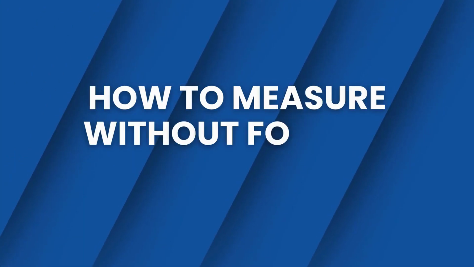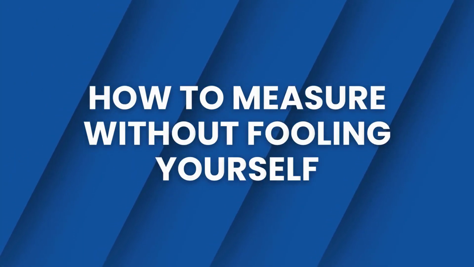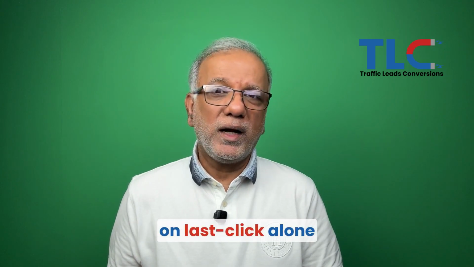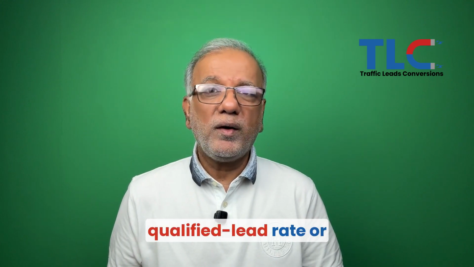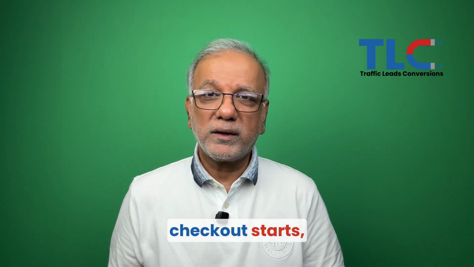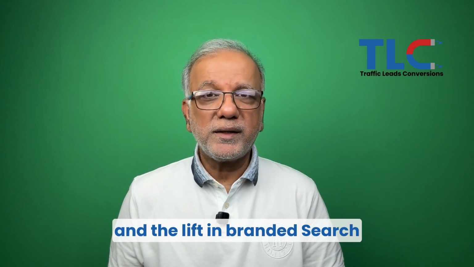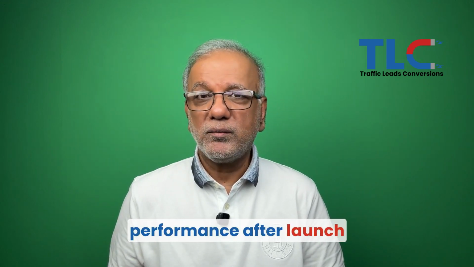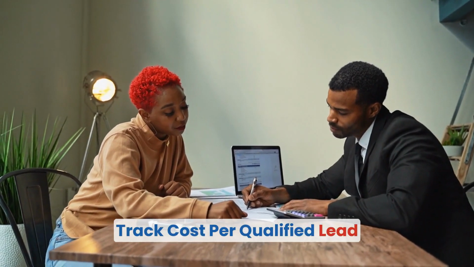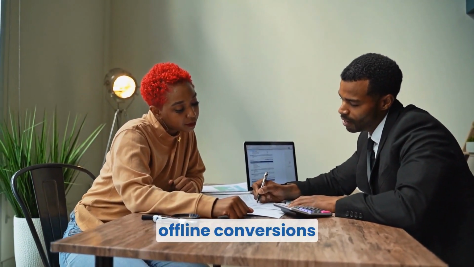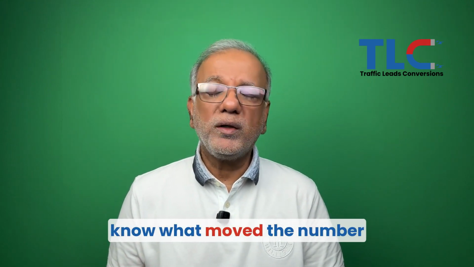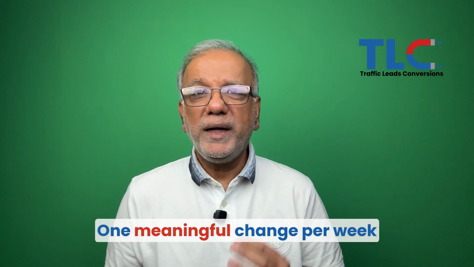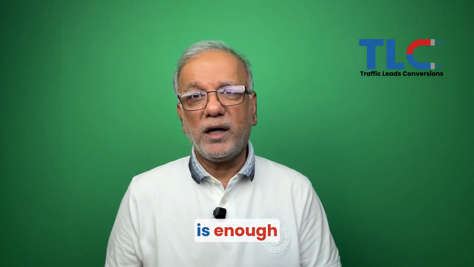How to measure without fooling yourself. Don't judge demand gen on last click alone. Look at assists into search, qualified lead rate or checkout starts, and the lift in branded search performance after launch. Track cost per qualified lead and consider importing offline conversions. Keep a simple change log so you know what moved the number. One meaningful change per week is enough.